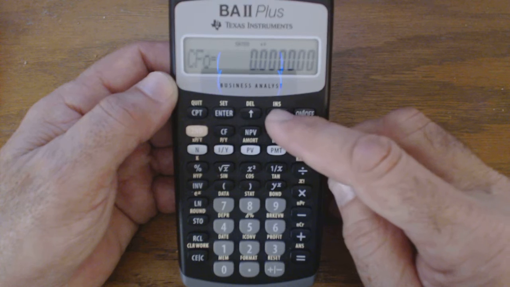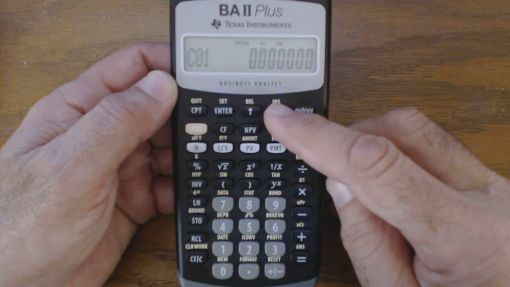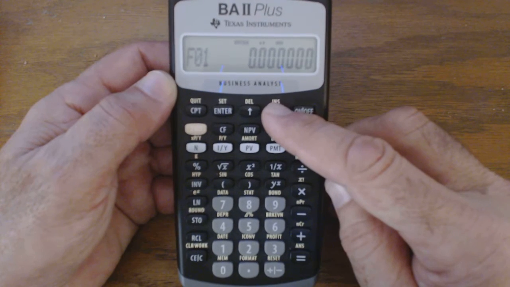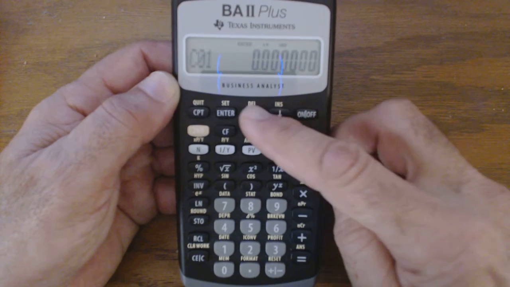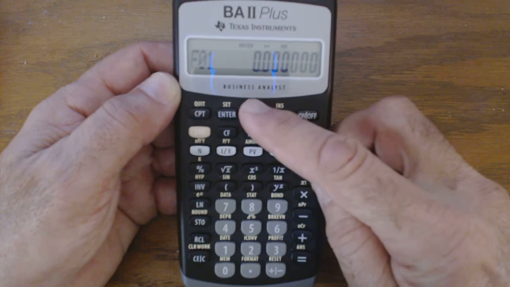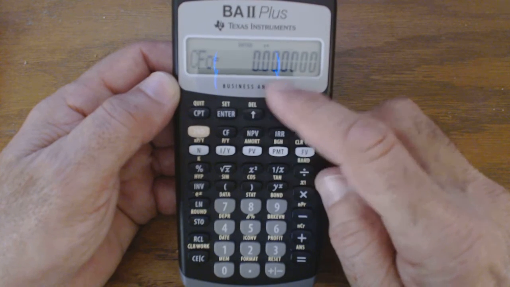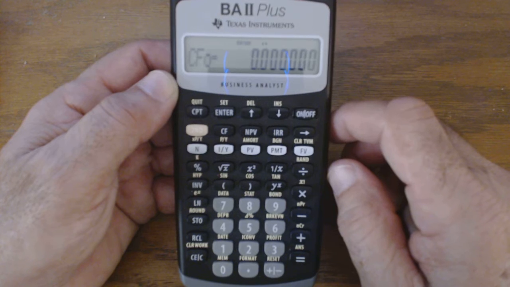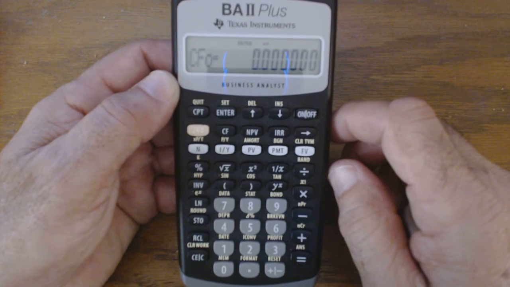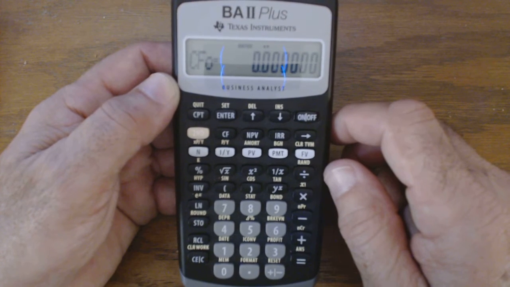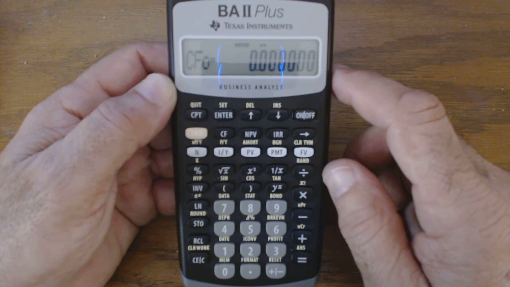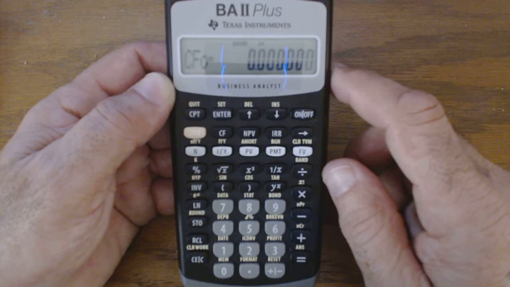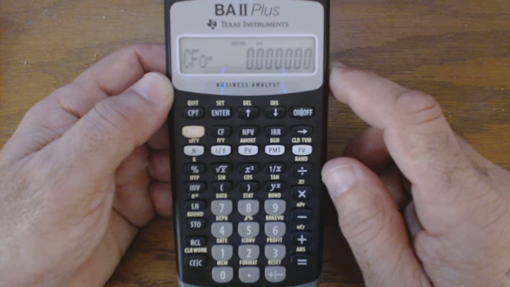So if you press this down arrow, you can see there's cash flow 1 and it's got 0, and then the frequency for cash flow 1 is 0, cash flow 0. So they're all cleared right now, and that's what you want to start off with. What these keys allow you to do is input uneven cash flows into your calculator and then get a net present value, as long as you know the cash flows and you know the discount rate. So let's go through an example.